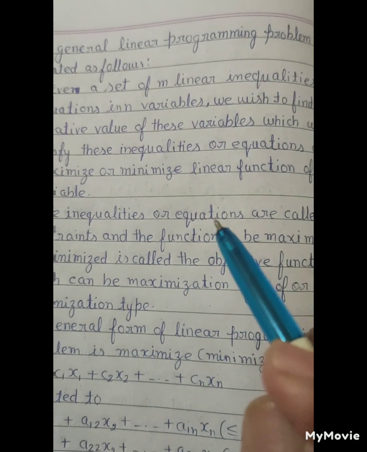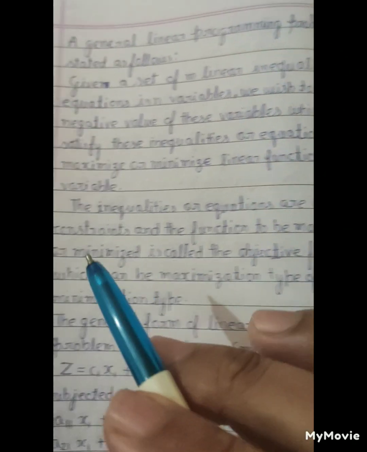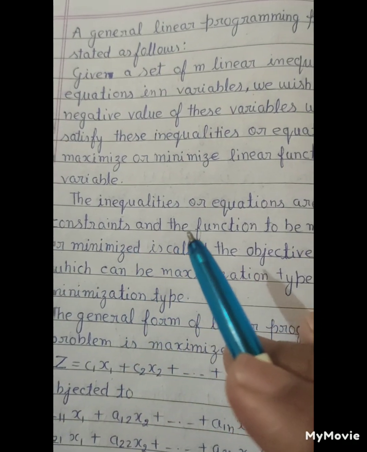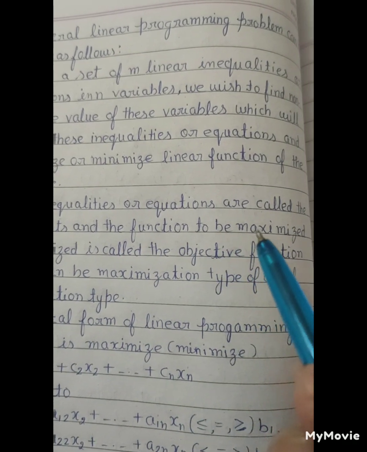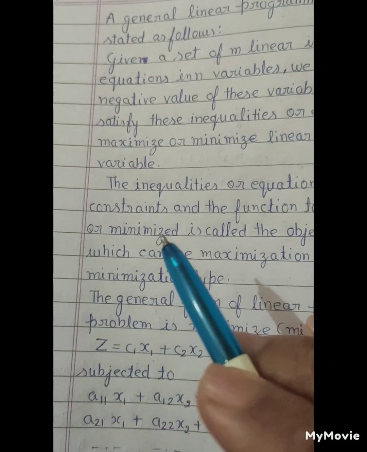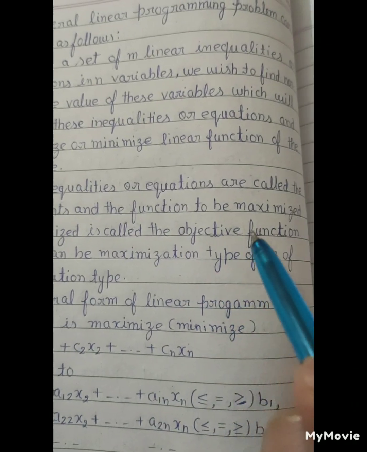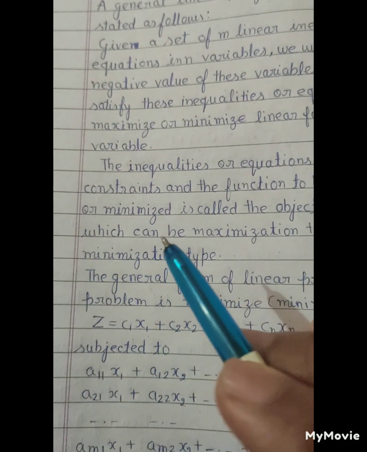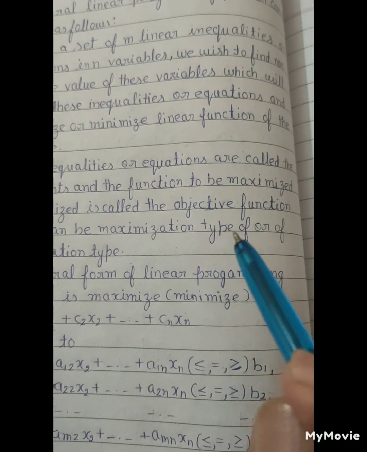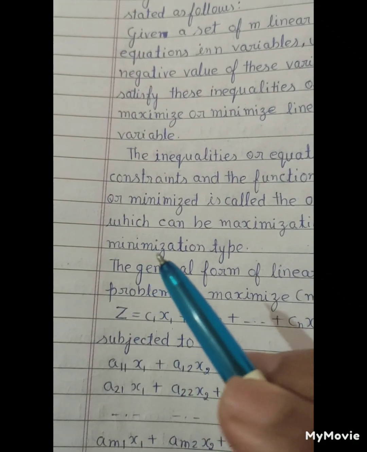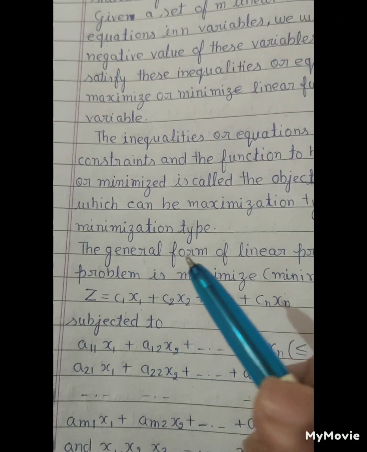The inequalities or equations are called the constraints, and the function to be maximized or minimized is called the objective function, which can be of maximization type or of minimization type.